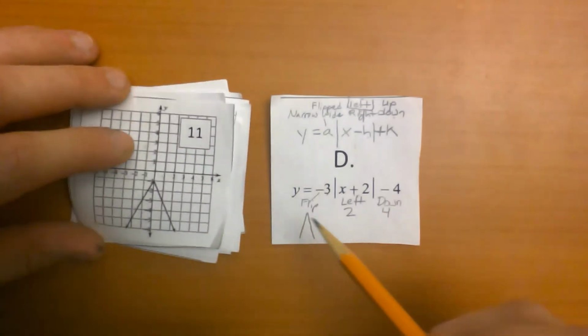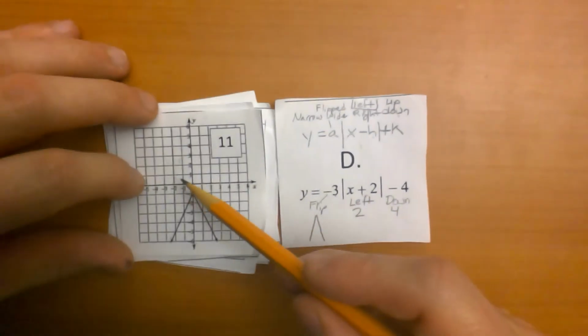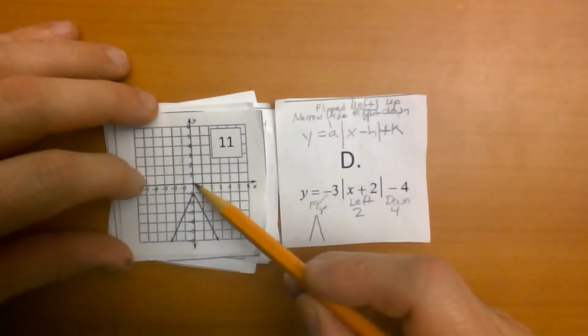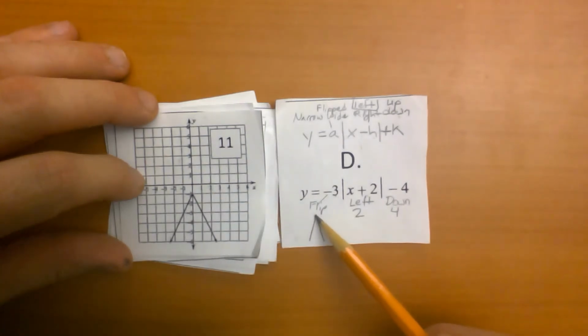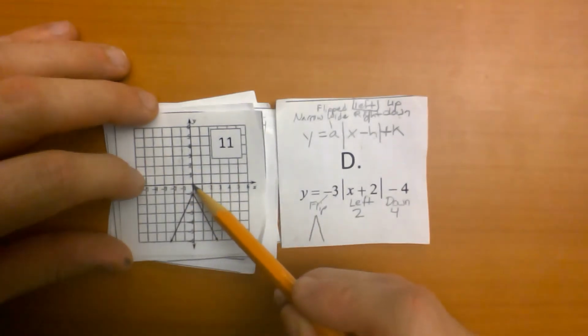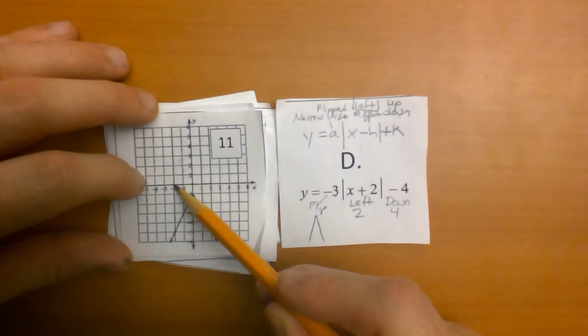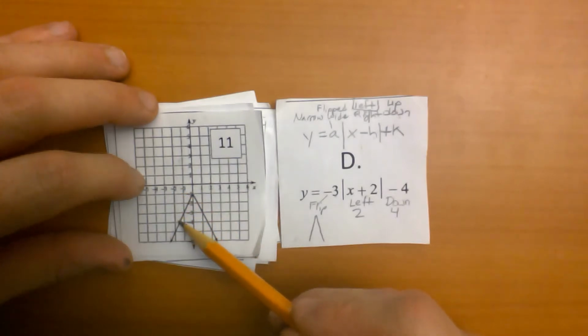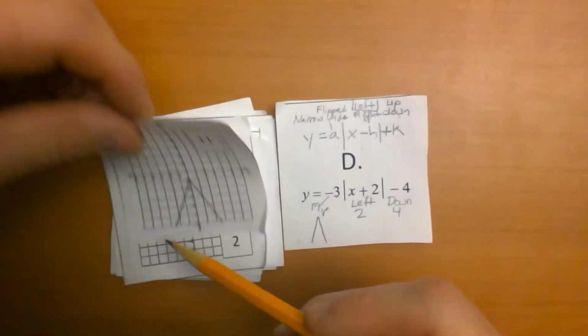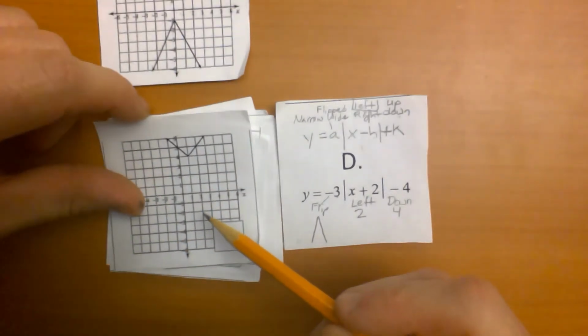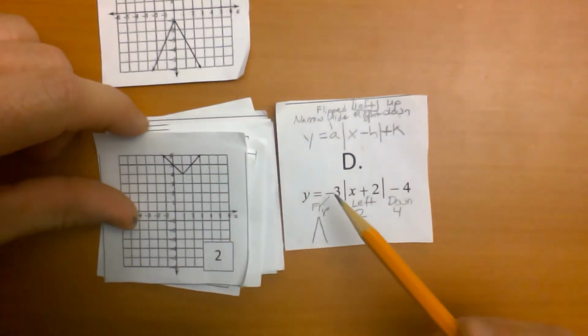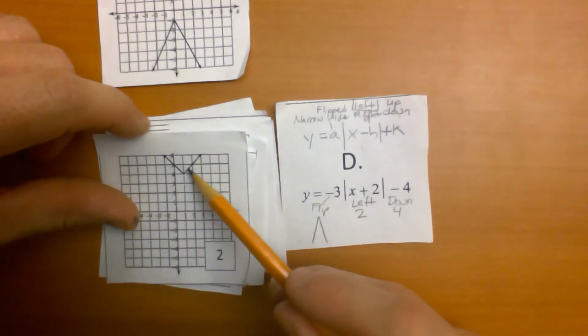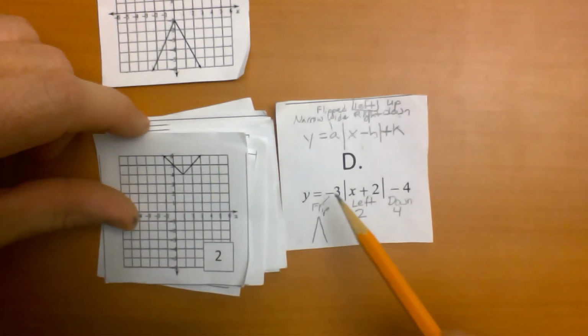Now remember, if it wasn't moved left or down, it'd be right there at the center. So we're talking about this point here at the center, moving left 2, down 4. So we're looking for something down in this area. So I can flip through these fairly quickly and find the one that I like. It's not that one. That one's not even flipped. This one's pointing up like a V, okay? That means it wouldn't have that negative there.